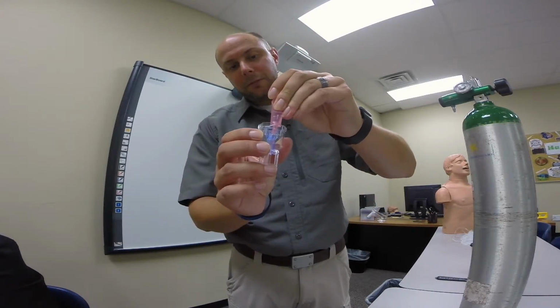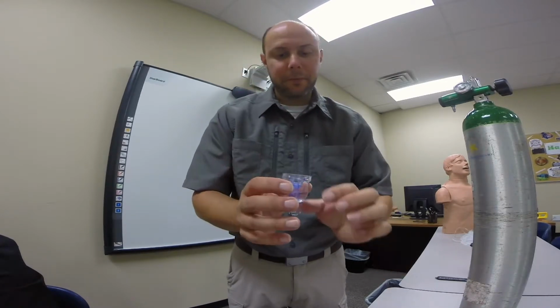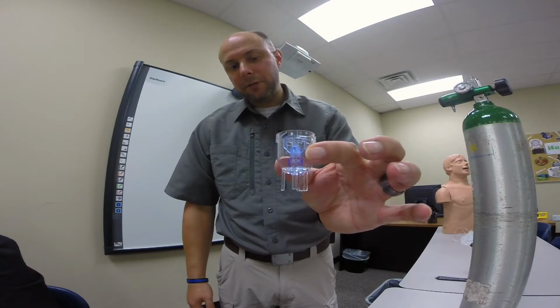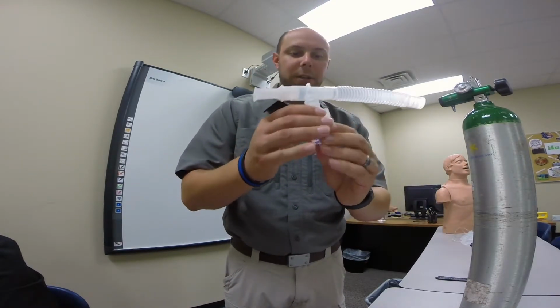So you just squeeze the tube till everything's in. You can see the solution in the reservoir. And then attach the lid again.